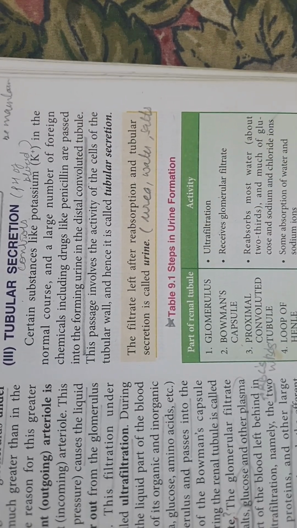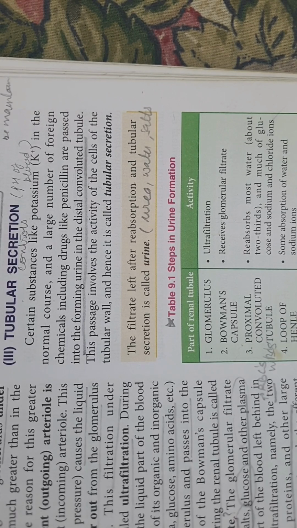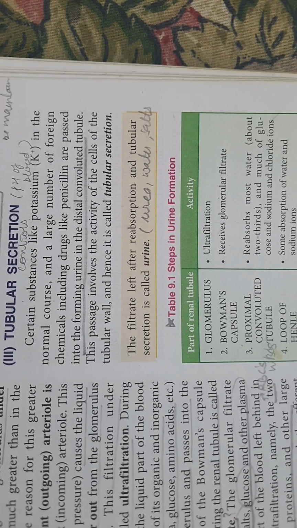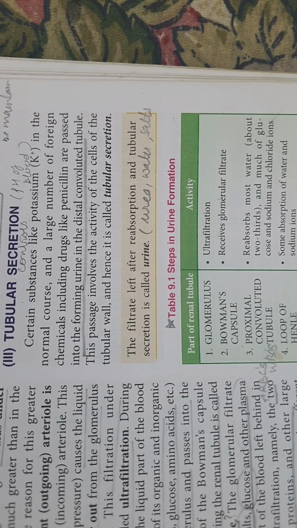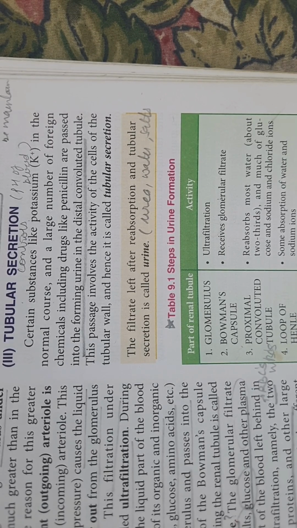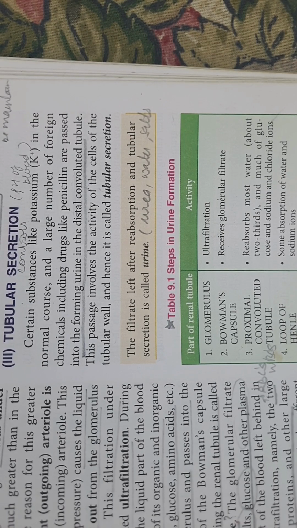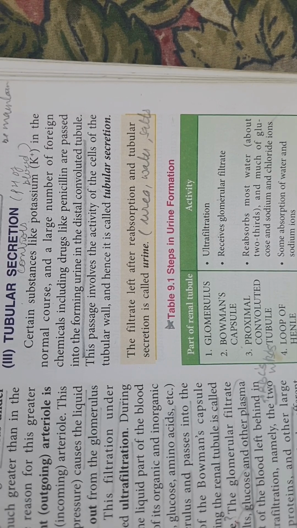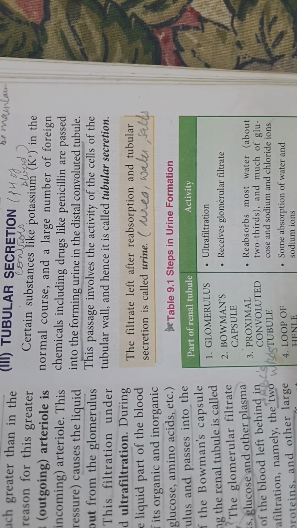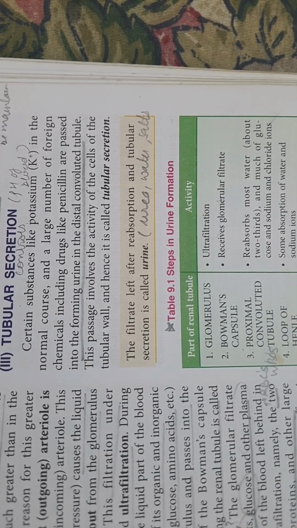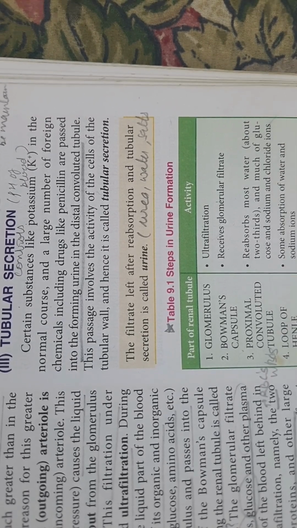So the first step is ultrafiltration, that is under high pressure. The important and unimportant things from the efferent arteriole, with the help of the glomerulus, go into the Bowman capsule, and then the important things are again taken up by the blood vessels, that is said to be reabsorption. And if we have drugs or excess potassium ions present, again these would be given out of the body, basically from the DCT, and would be a part of urine formation, right?